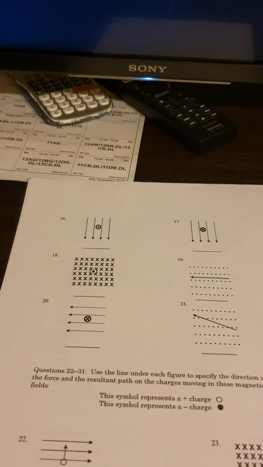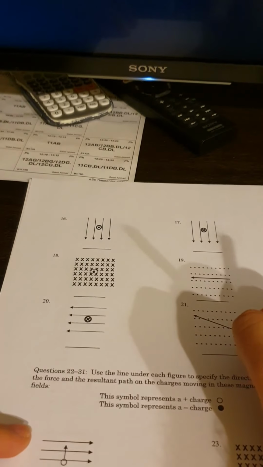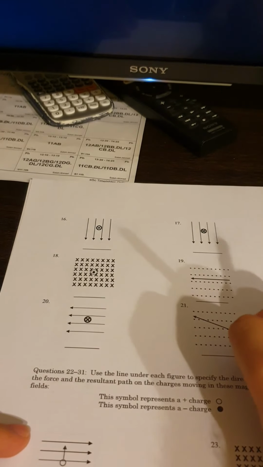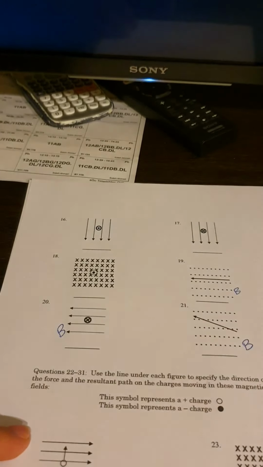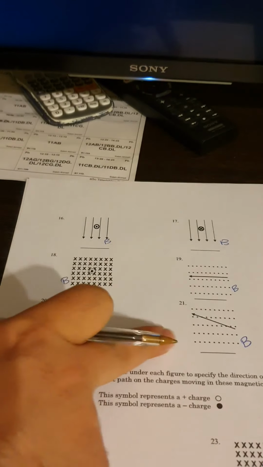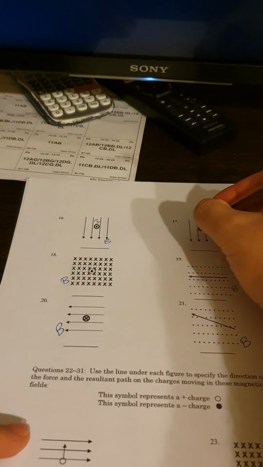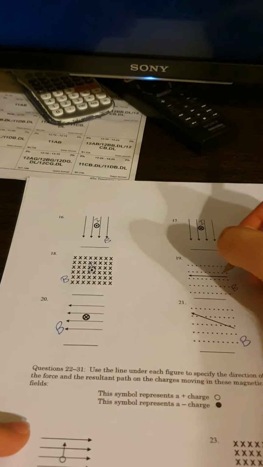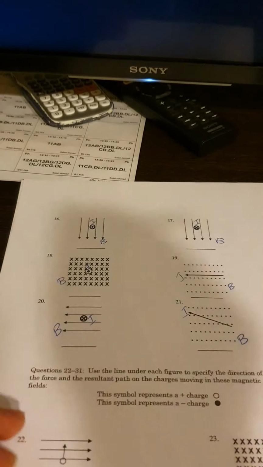Now the arrows and the dots and the crosses, we'll assume those are for the magnetic fields. So this is B, this is B, and so on. Now the cross and the dot here on the bold arrows are for the current, so this is I, and I. We're looking for the magnetic force here.